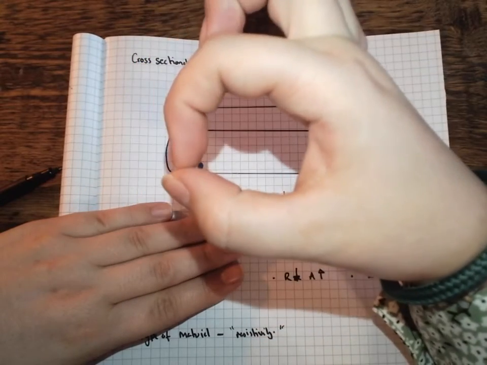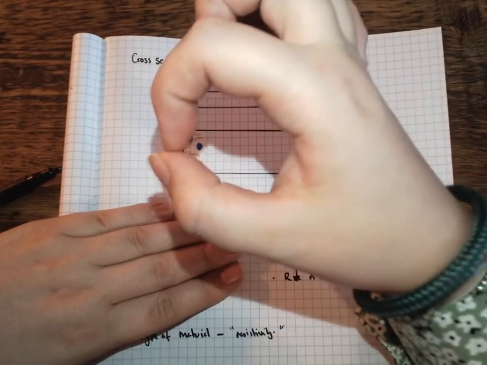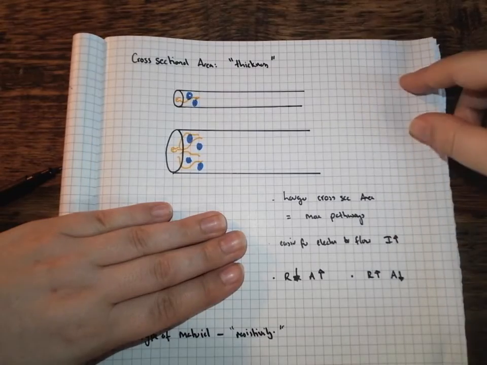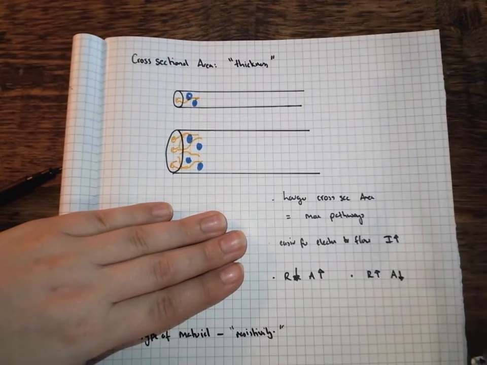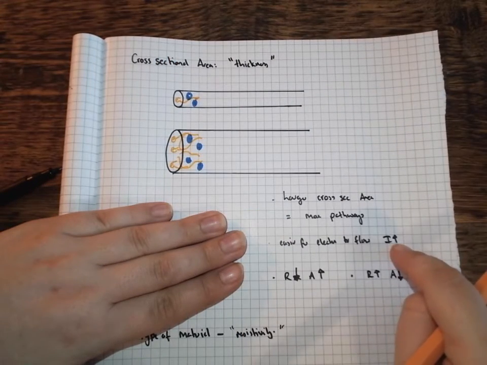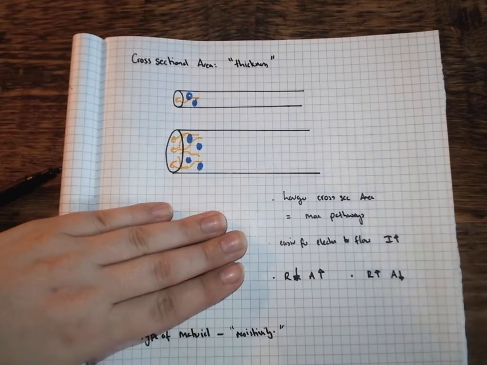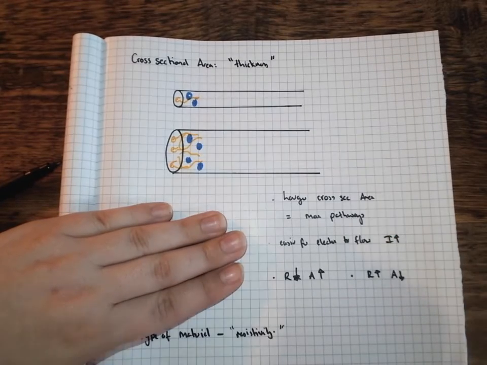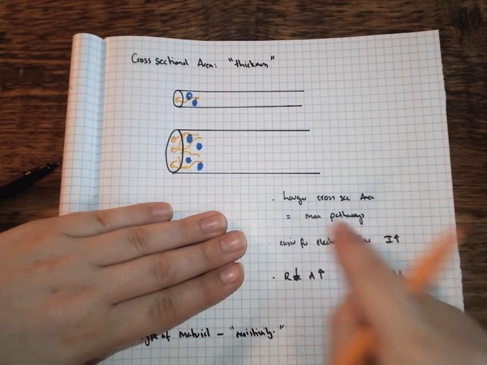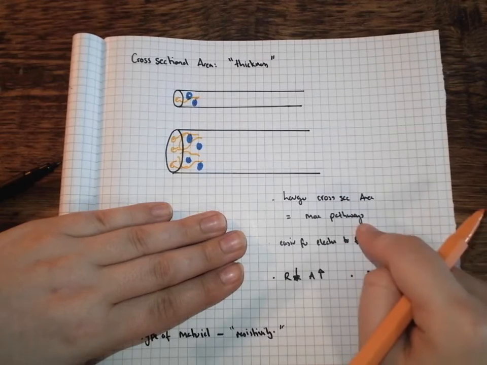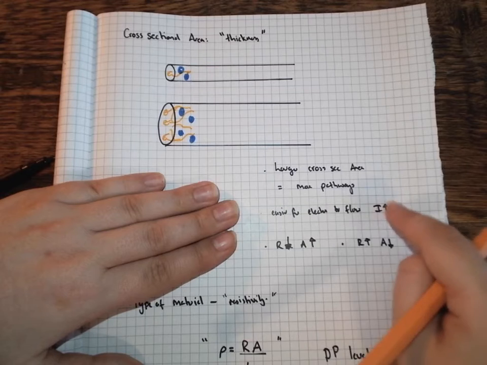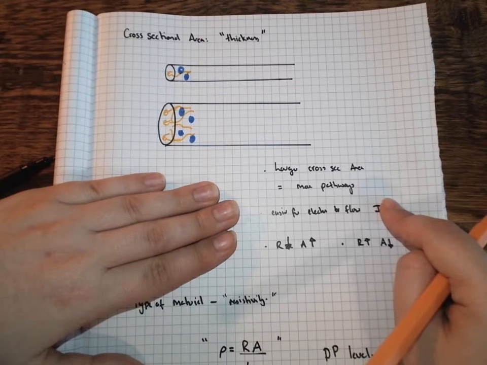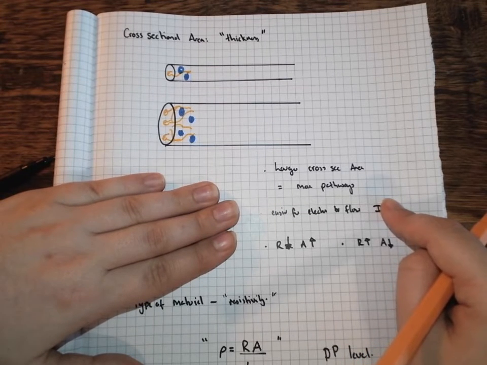If I make it wider, I'm going to have many more places for those electrons to flow through, which means I can get more of those electrons to flow through, which essentially means I'm going to be increasing my current because I'm going to have a faster flow of electrons. So in terms of thickness, larger cross-sectional area means we have more pathways, so it's easier for the electrons to flow through, so the current is going to increase. In that case, the resistance is going to decrease.